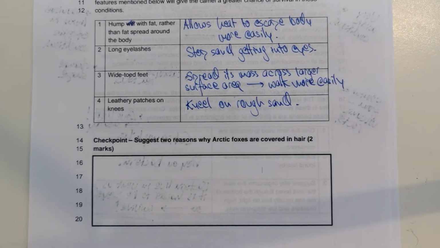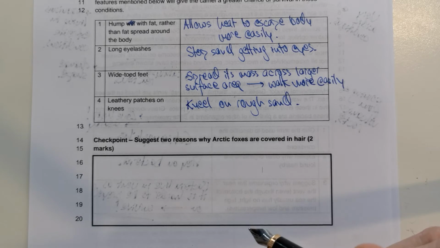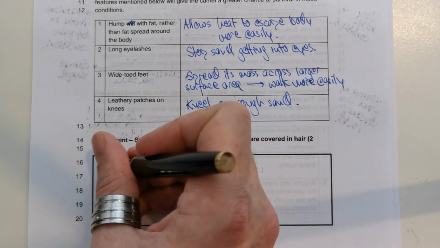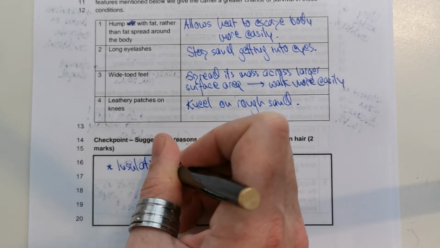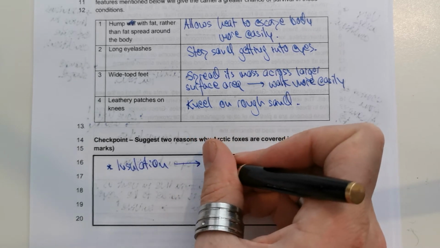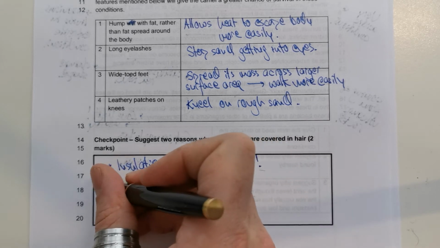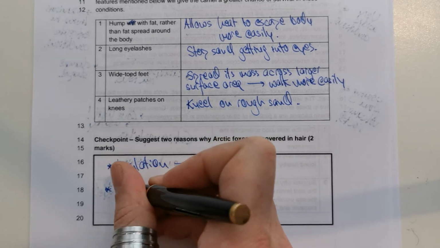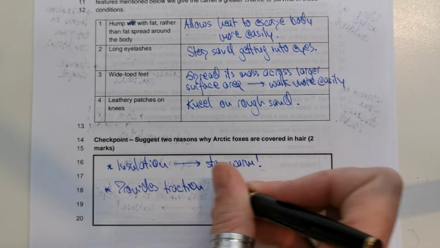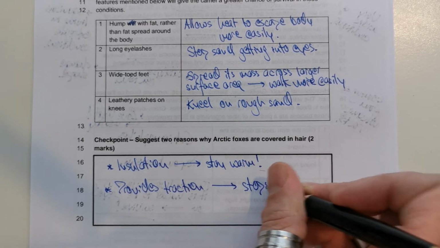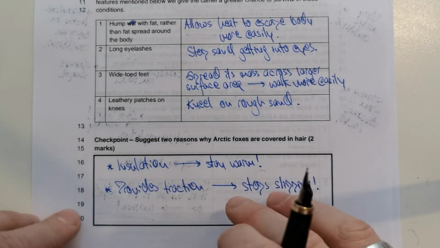Now, if you had a go at the question underneath, you might be able to answer this from stuff we've looked at in previous bits of this lesson. Suggest 2 reasons why Arctic foxes are covered in hair. Hair provides insulation. So, to stay warm in its current environment. And then, why is hair useful in snow? It also provides traction. So it stops it slipping when it's trying to scramble up piles of snow. So, 2 nice adaptations there.